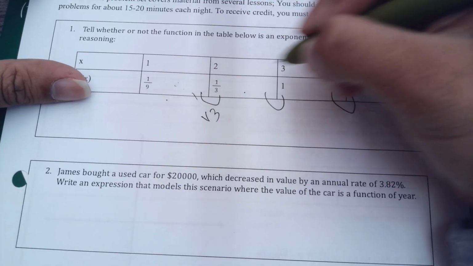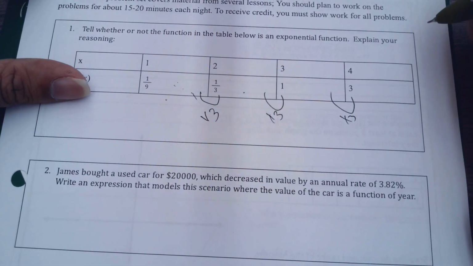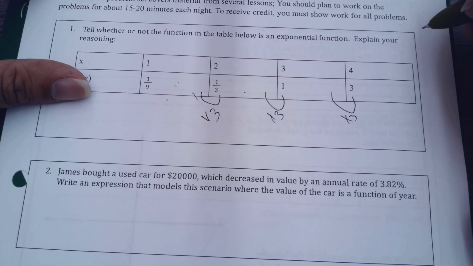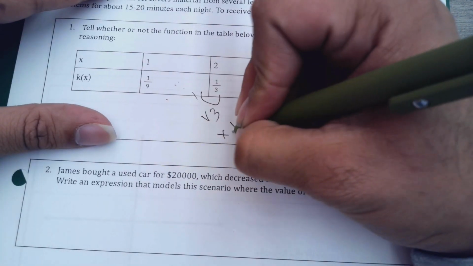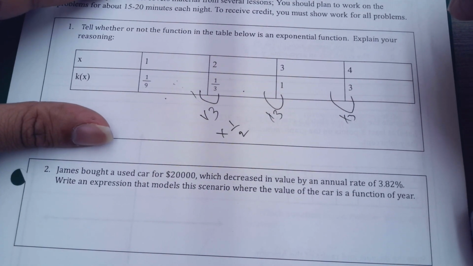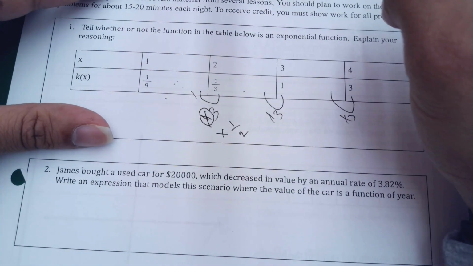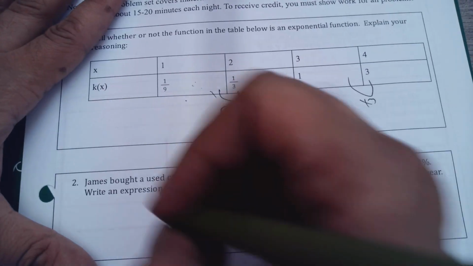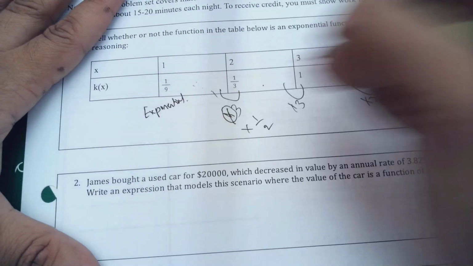Times 3, again times 3 again. So if it's multiplying by a number, you could also be multiplying by a fraction. It's still exponential, right? As long as you're multiplying by the same number over and over, it's exponential, because it's geometric as well.